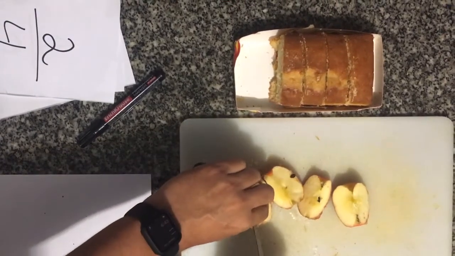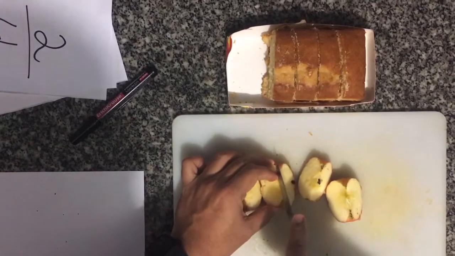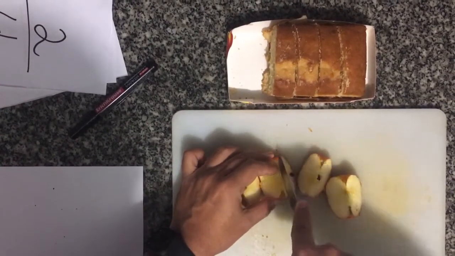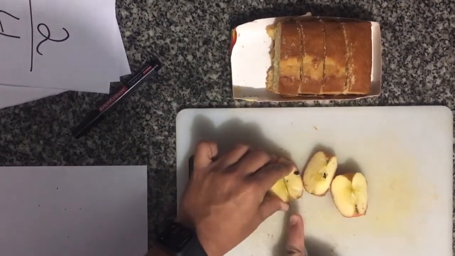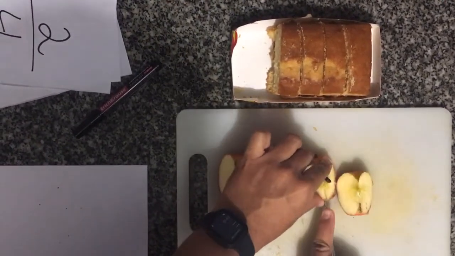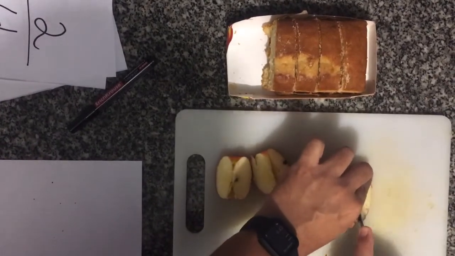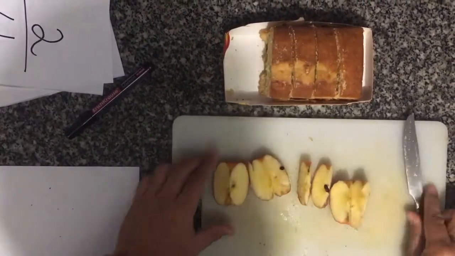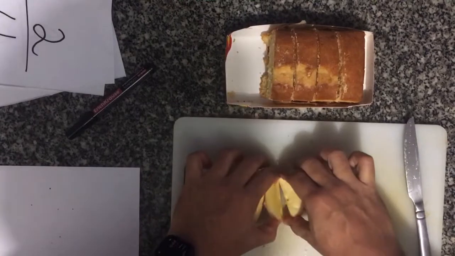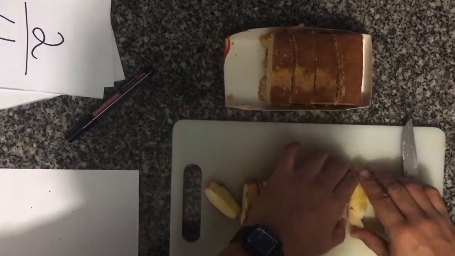Remember that for this assignment, you can make as many different fractions as you can, as long as you do 4. That's what I require. Okay, so I'm cutting each of these pieces into more pieces, to divide it into more equal pieces.